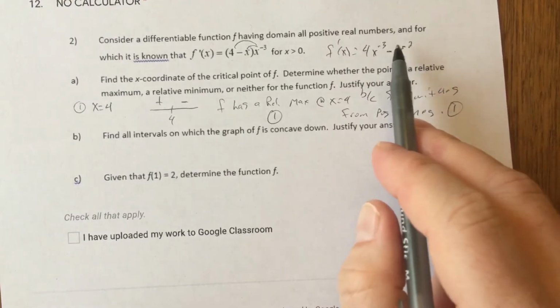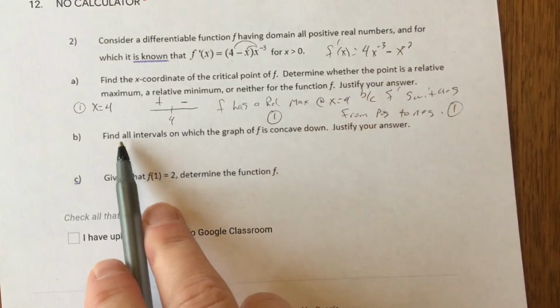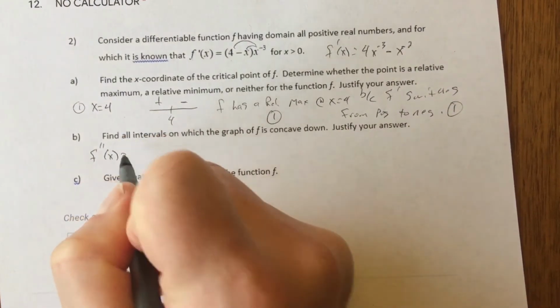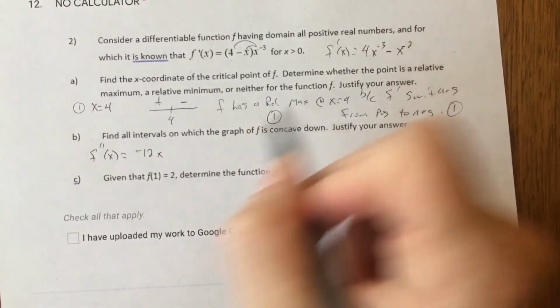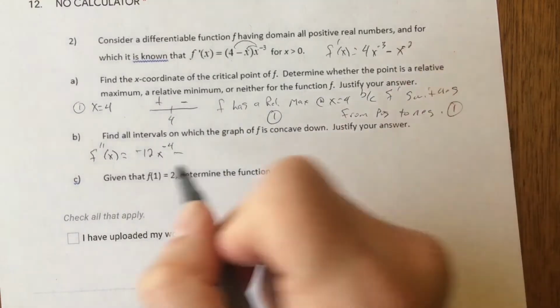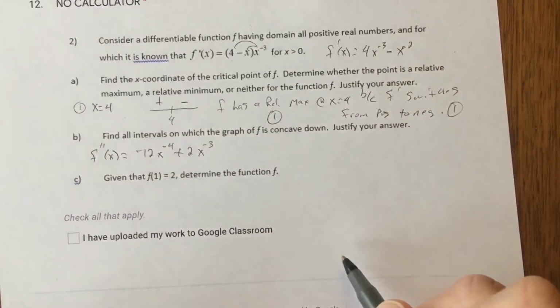Maybe that'll make life a little simpler on this next part. Maybe not. We'll have to see. So the second derivative of f is negative 12x to the negative 4 minus negative 2, so plus 2x to the negative 3.